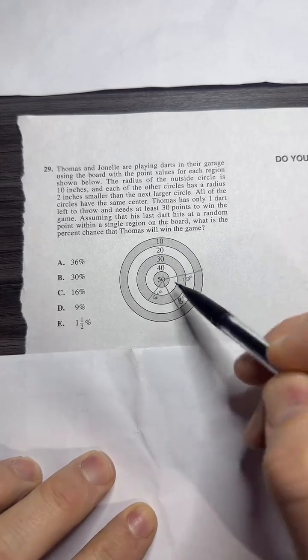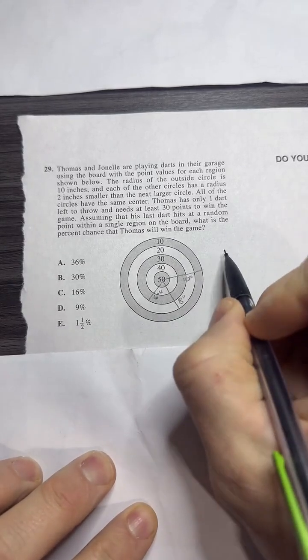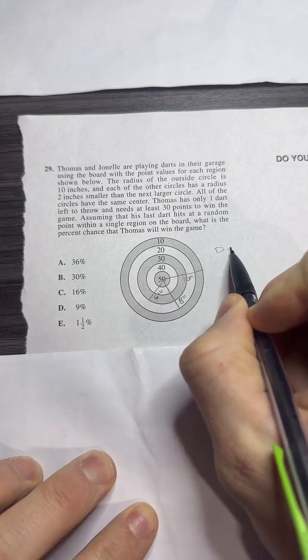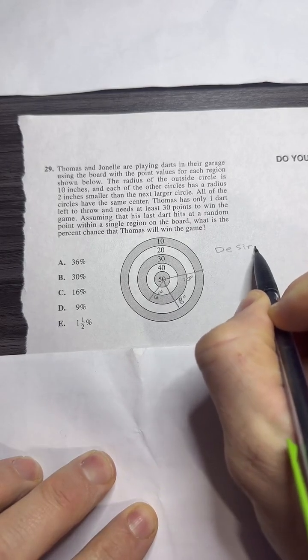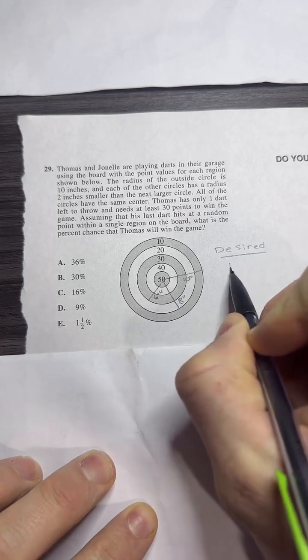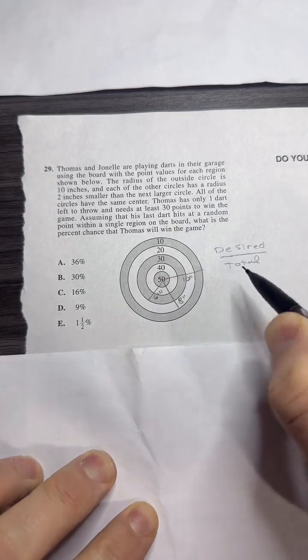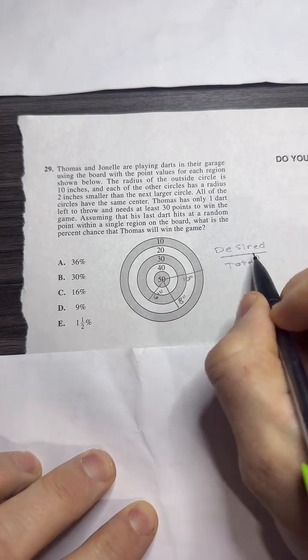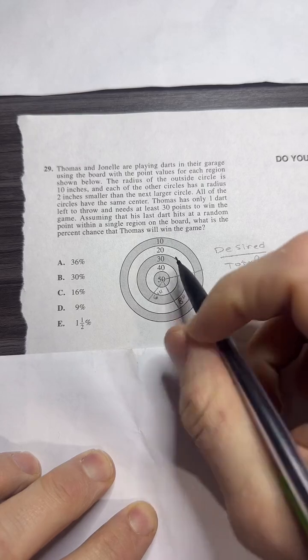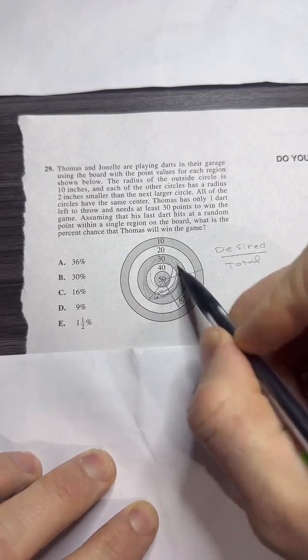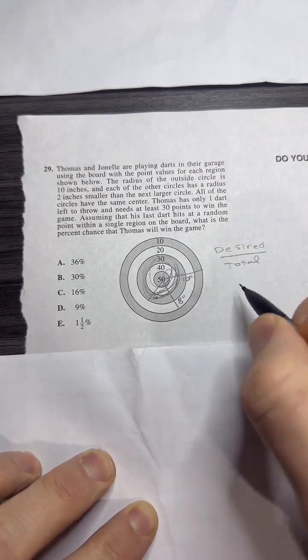So for probability, we want our desired outcome divided by the total outcome. All right, what does that look like? Well, the desired outcome is 30, so anything within here. What is that area going to be?